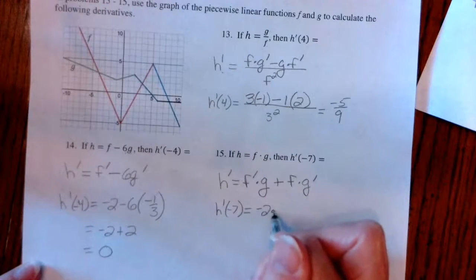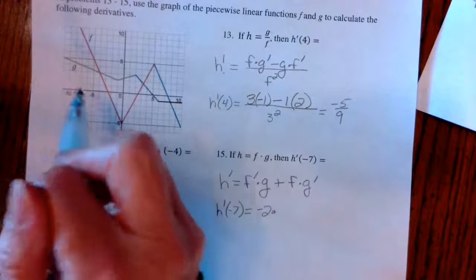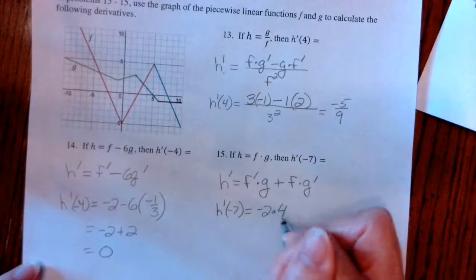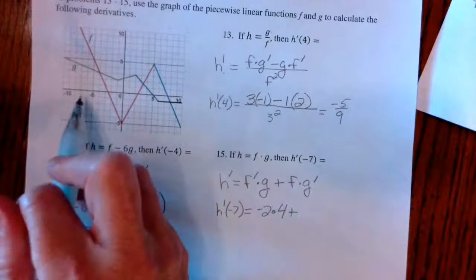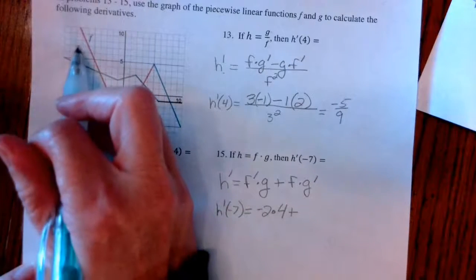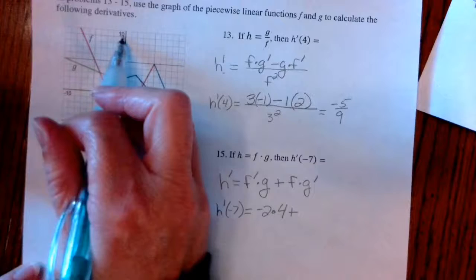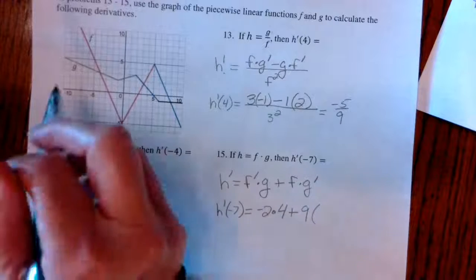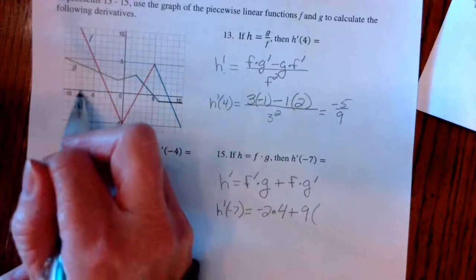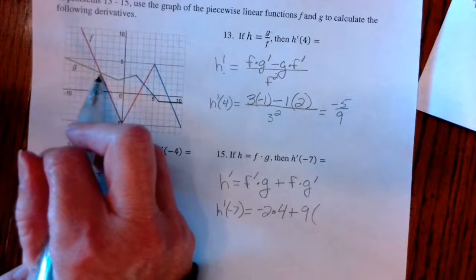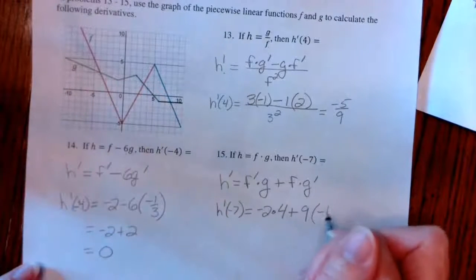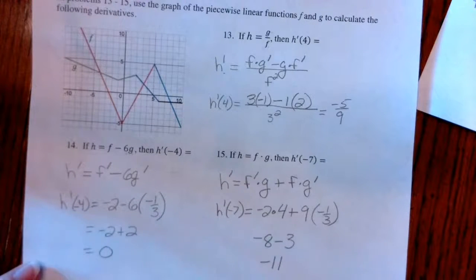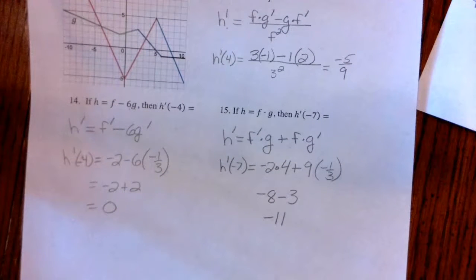So I have -2 times the value of g at -7, which I believe is 4, plus f at -7 is up here, and I believe that one is 9. My 10 is a little shifted on the graph there, times g prime at -7, which is -1/3. So I'm combining my -8 minus 3 to get -11 for h's slope at -7.